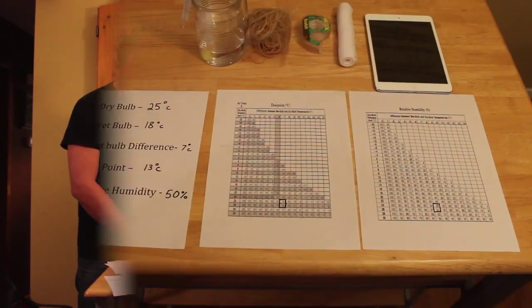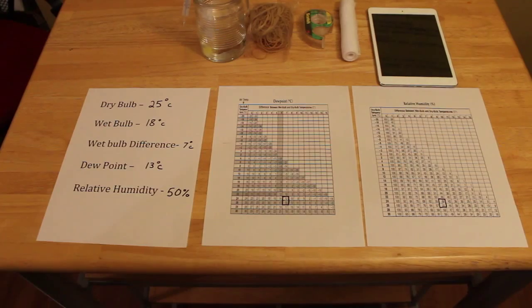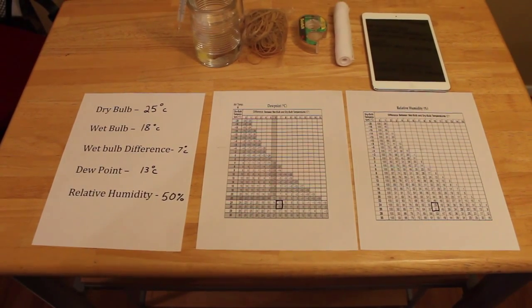As water evaporates from the wet bulb, it lowers the temperature of the wet bulb thermometer. The greater the difference in temperature between the two thermometers, the drier the air. So now you will go to your relative humidity and dew point charts and look up your data.